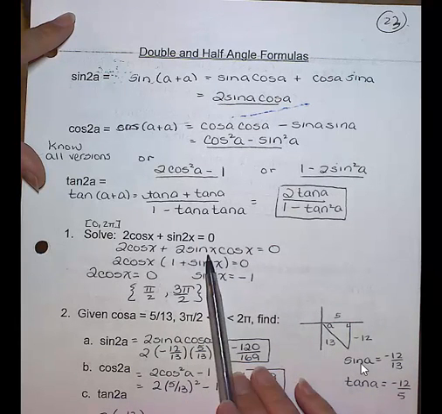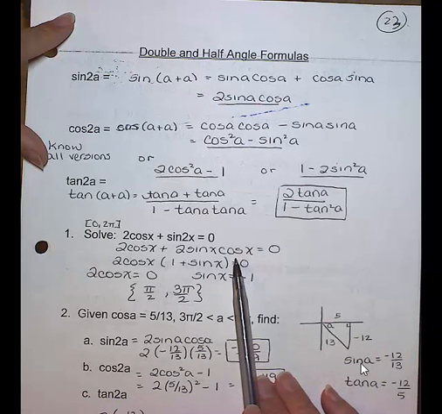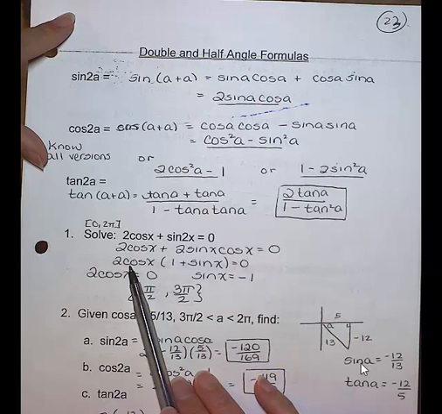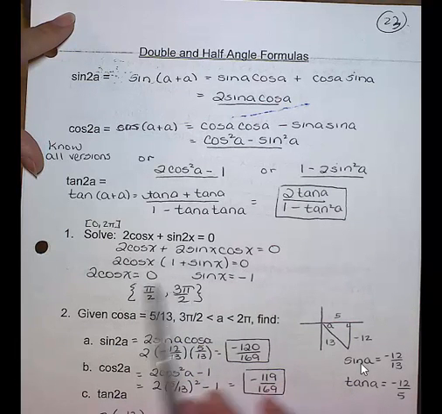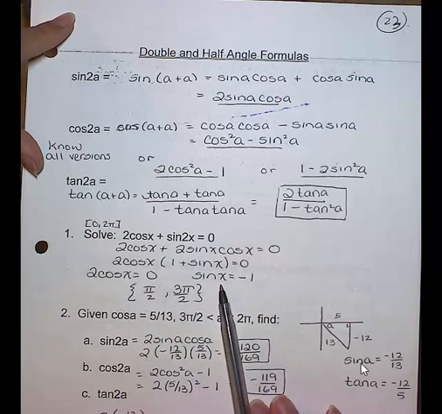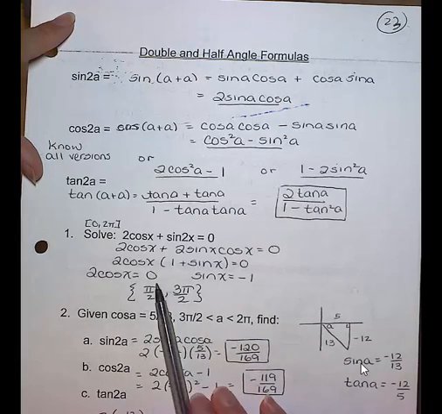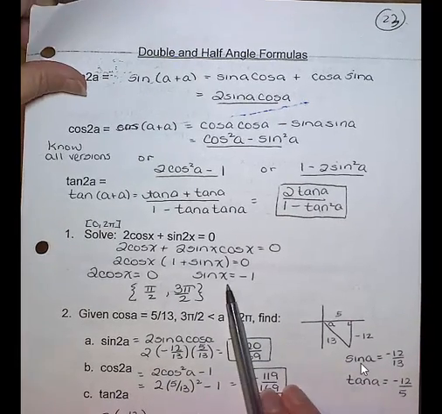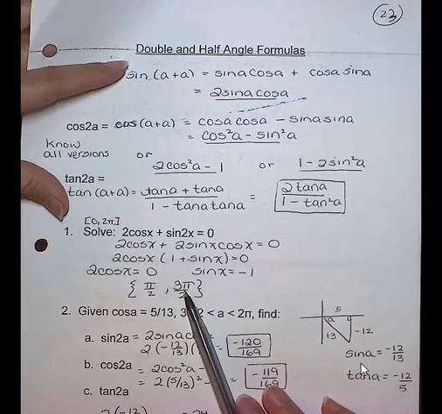So first we change that double angle formula. Then we see we have a 2 and a cosine in both parts. So I factored out the 2 cosine because of the zero product property. I set both things to 0 and solved, and they're nice unit circle values. Cosine is 0 at pi over 2 and 3 pi over 2, and sine is -1, of course, at 3 pi over 2. So those are our answers.